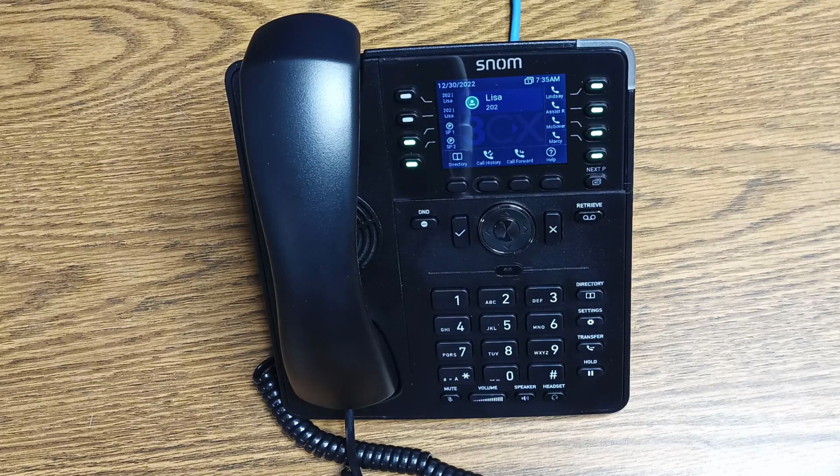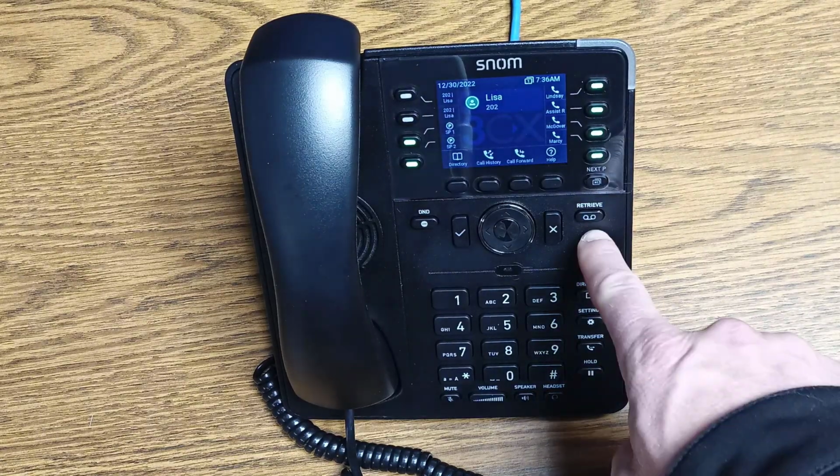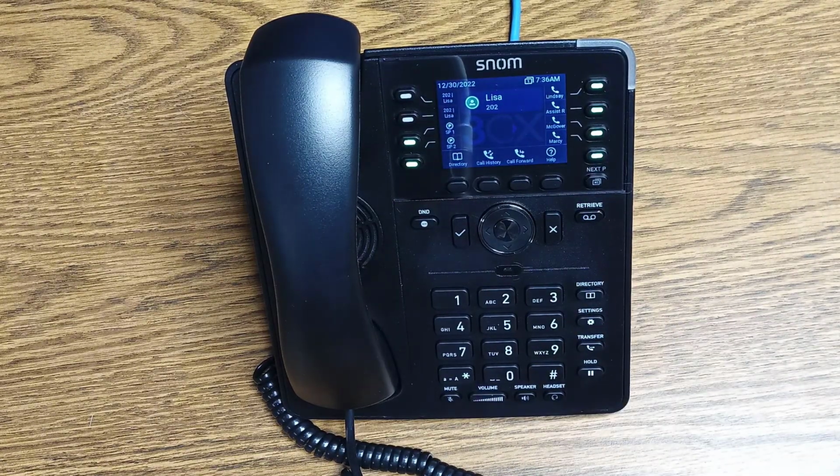Otherwise, if you have 3-digit numbers, you can access it by pressing 999. If your extensions are 4-digit numbers, it would be 9999 and so on. So any nines that will match up with your extension digits as far as the length of them and how many digits there are. But in the case of this video, we have a button here. So we'll press the retrieve button to access and listen to our voicemails.